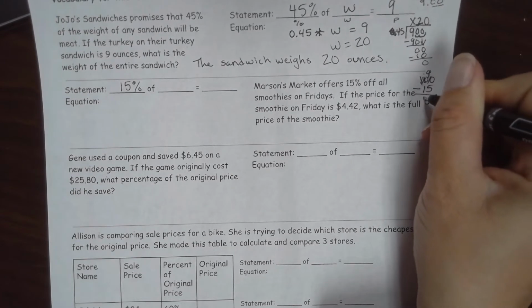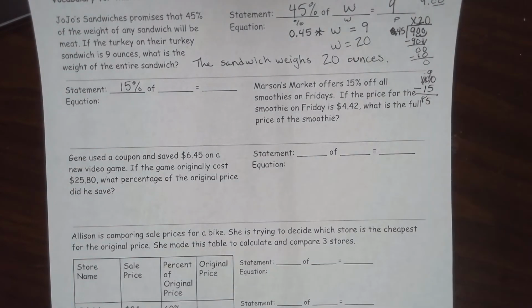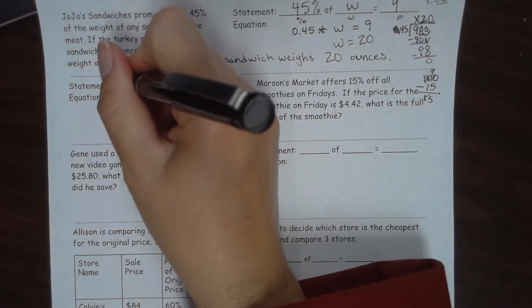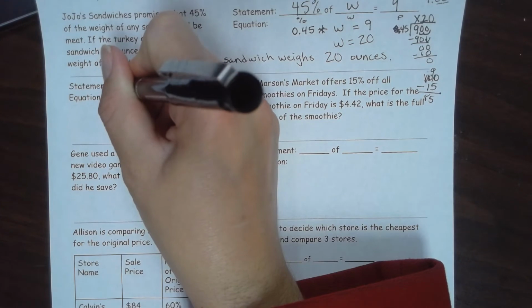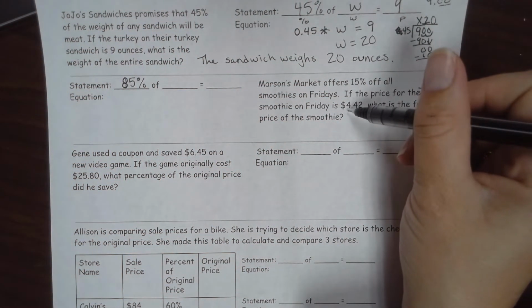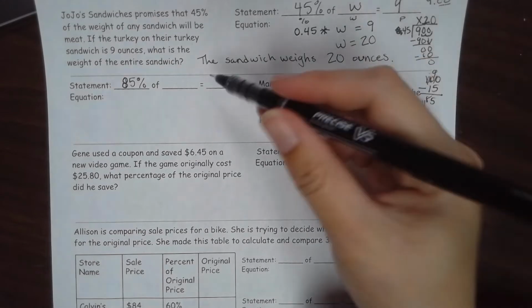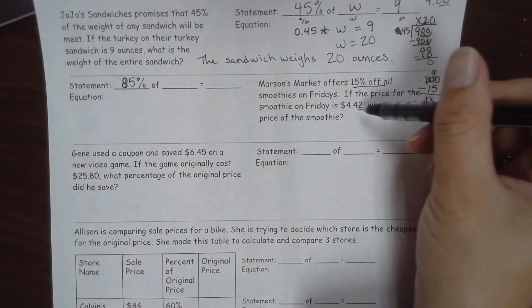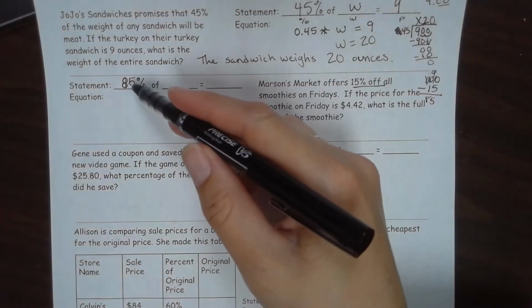That's going to give us 85. We're still paying for 85% of the smoothie. So I've actually got to put 85% here because 15% was taken off. Now, if this said how much money we were saving, we could put it there because that would be what was taken off. But this is how much we're paying. So I've got to put the amount we're paying for.